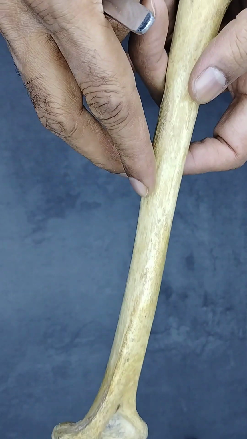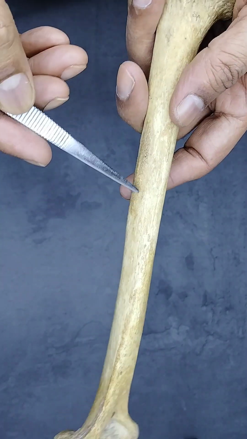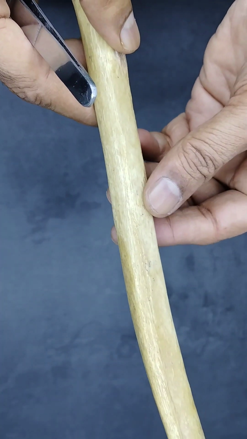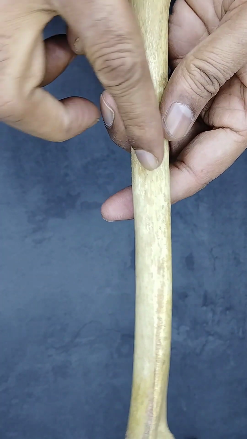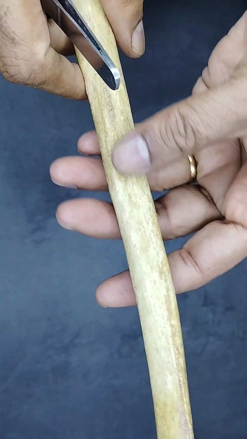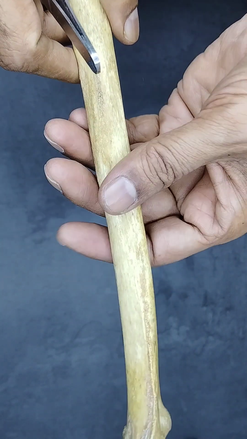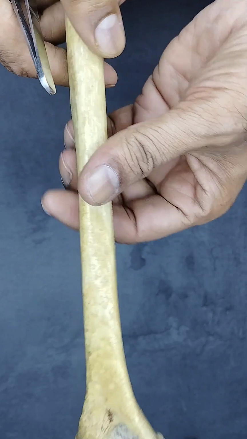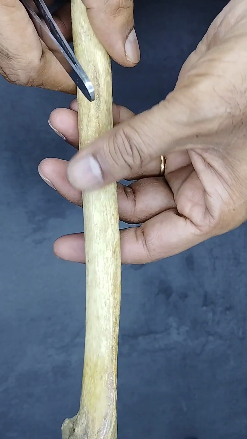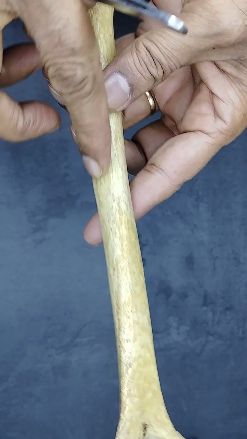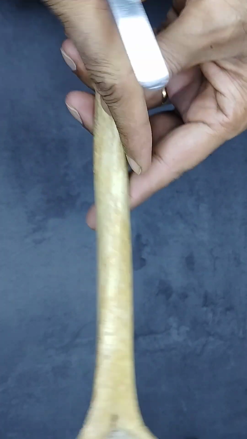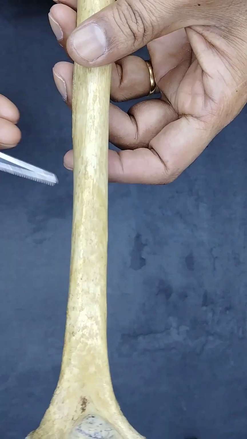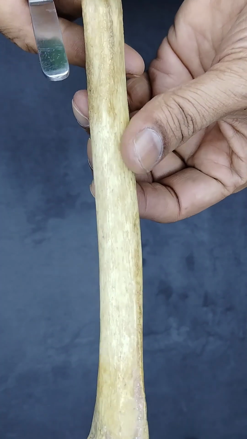Through this only the radial nerve passes, which is why it is also called the radial groove. Clinically it is very important, because there is a chance of damage to the radial nerve once there is a fracture of the shaft of the humerus. Then it produces extensor muscle paralysis, or sometimes the radial nerve may just be compressed in this spiral groove or radial groove. Then it leads to a condition called Saturday night palsy.